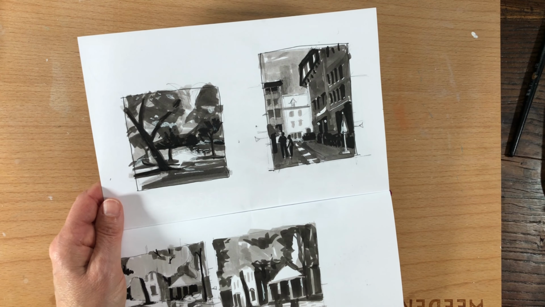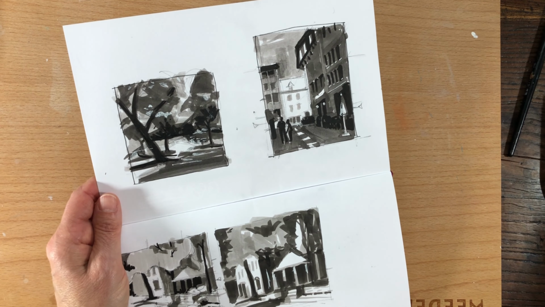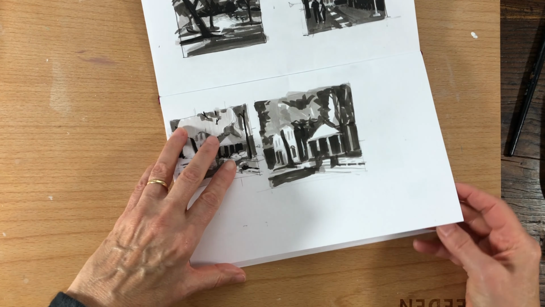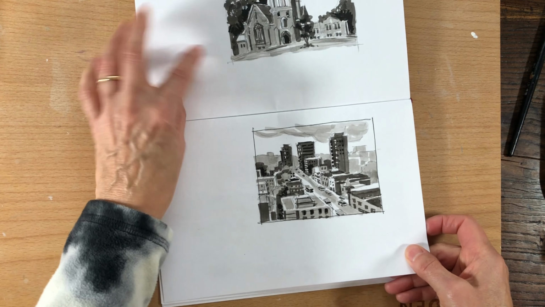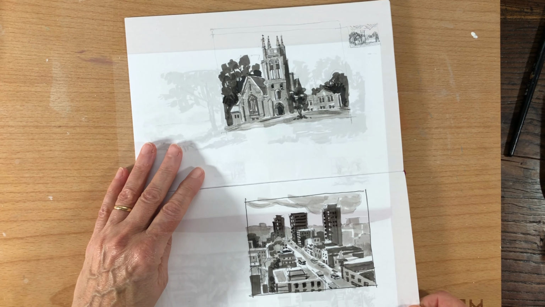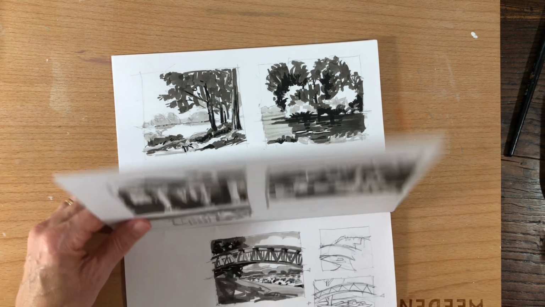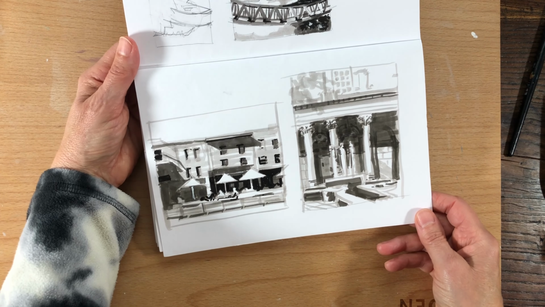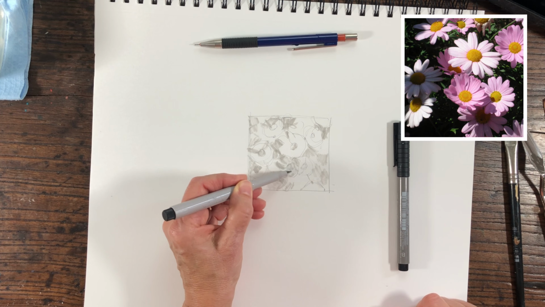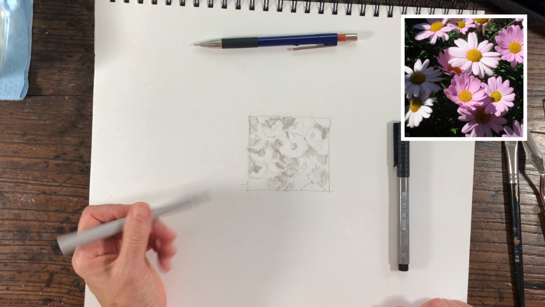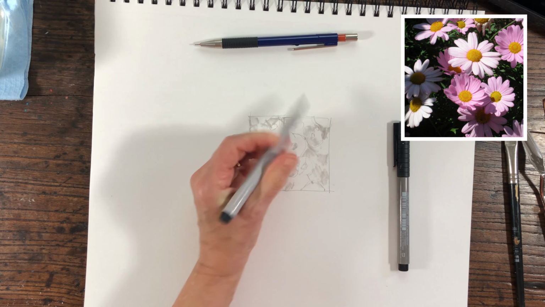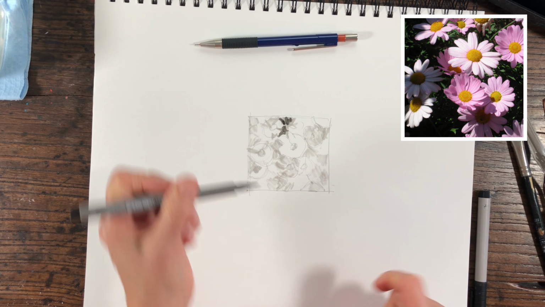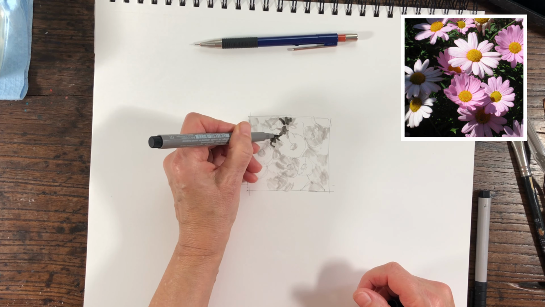Here are some value studies that I've done. When I approach these value studies, I am looking for light, medium, and dark. And I'm looking for big shapes. So lots of what's the light shape, what does the medium shape look like, and where are my darks. And because I only have the 4 markers, it really limits me. That's a good thing, because that way I can just concentrate on those bigger areas and not go into the details right away.